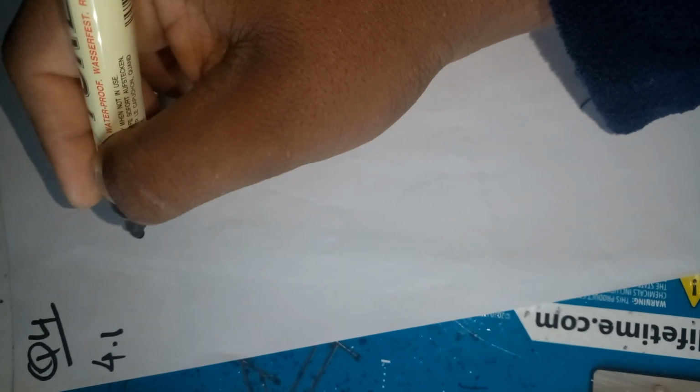This is question 4, so I'll just write question 4 like in the thumbnail. So 4.1. You know what the first force is? The weight.